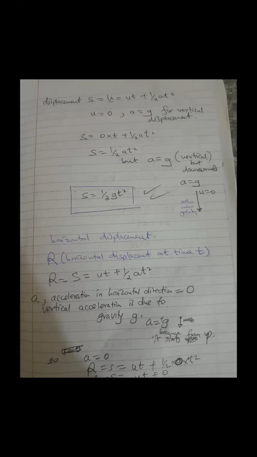Yes, the third equation. V squared is equal to U squared plus 2GS. When you substitute, what is the answer? 20 meters per second.